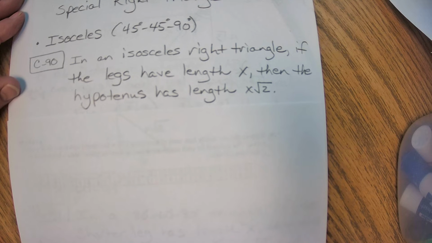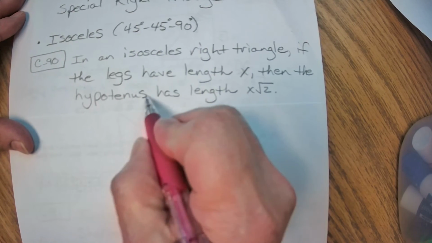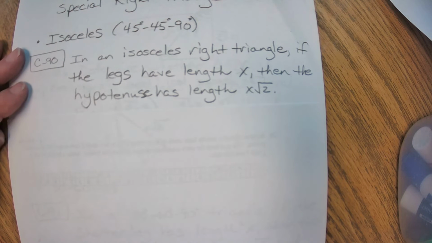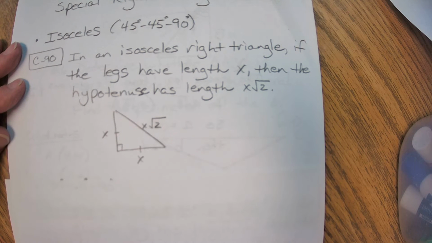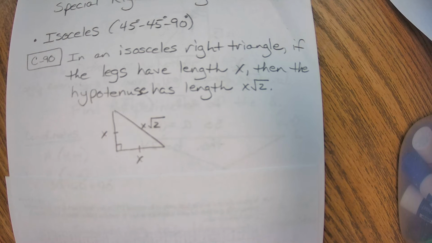C90 tells us that in an isosceles right triangle, if the legs have length x, then the hypotenuse, spelled that wrong, has length x square roots of 2. So you want to make sure that this is in your notes.